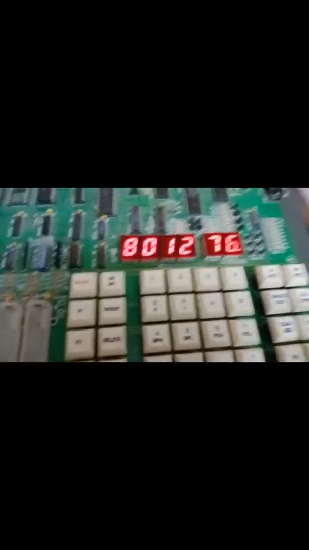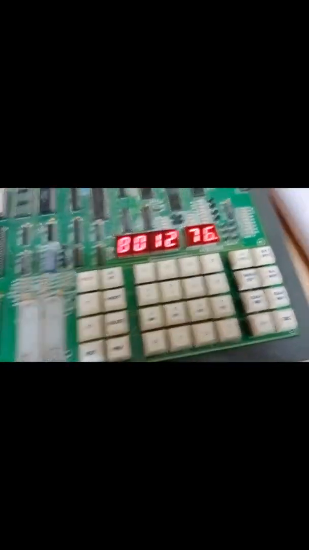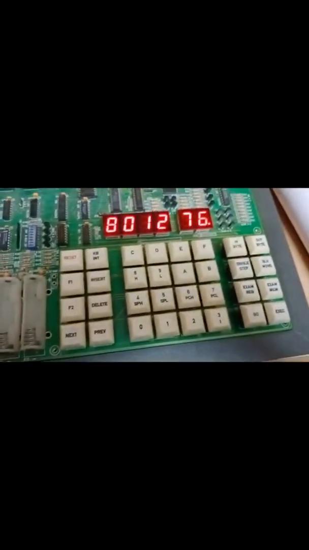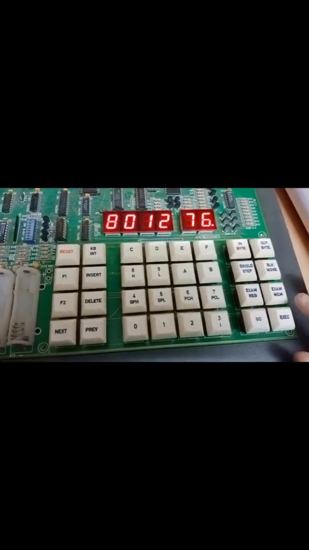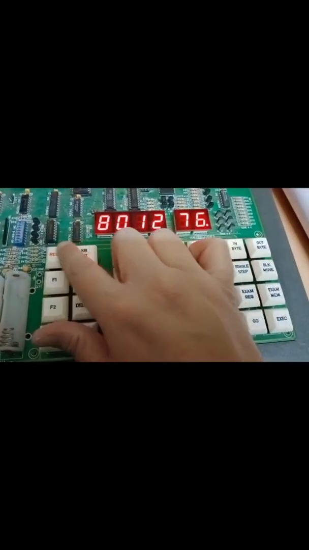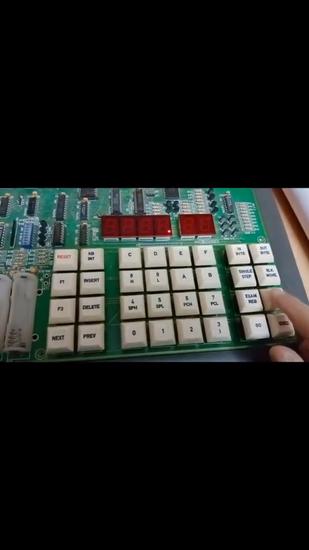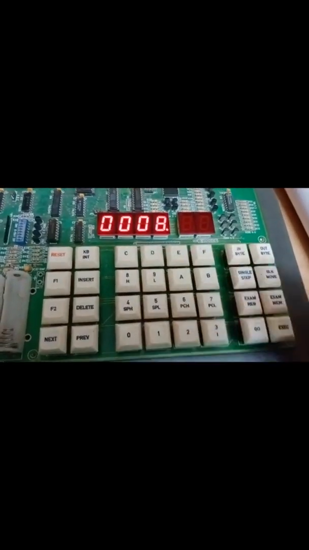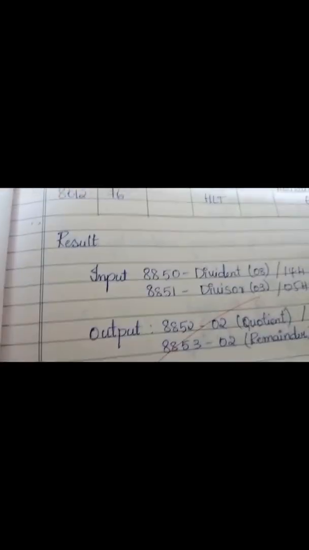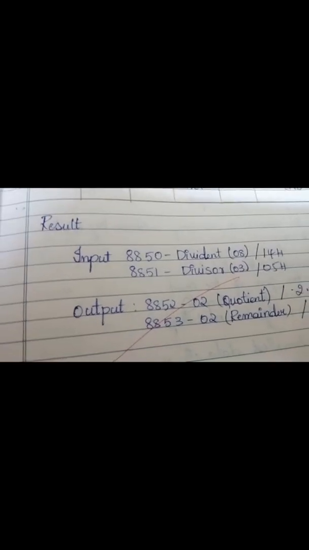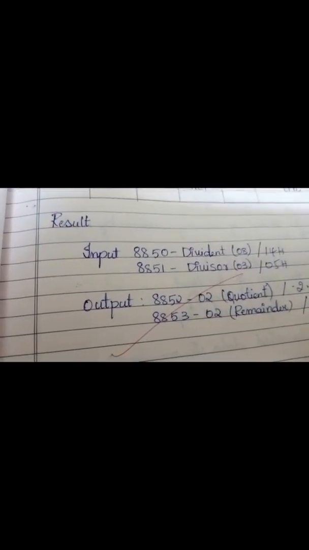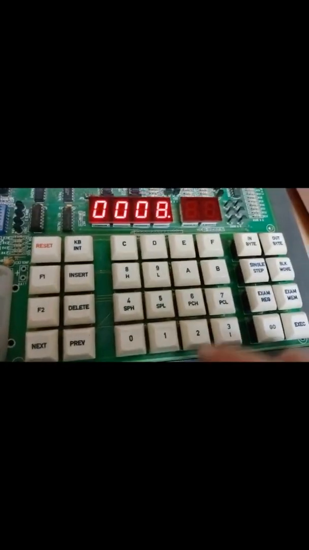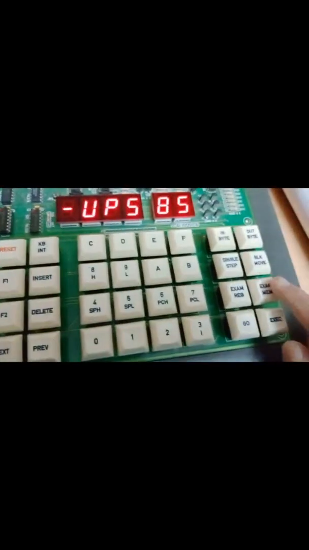Now after entering this, what is our duty? After entering the program, we have to execute it. Now we have to do reset, examine memory. On which address are you giving the data? We are giving the data at 8850 as dividend and 8851 as divisor, then at 8852 and 8853 we will see the answer, quotient and remainder.